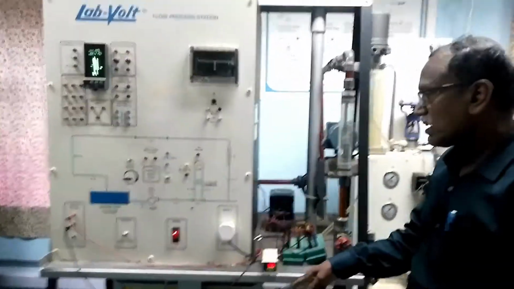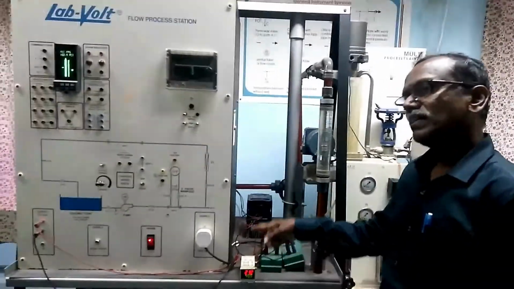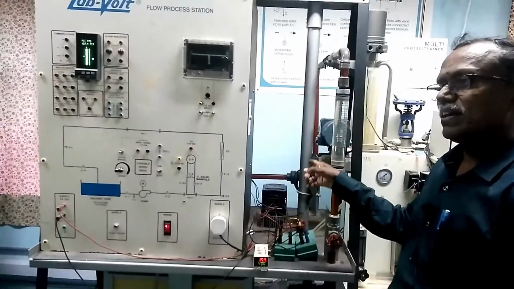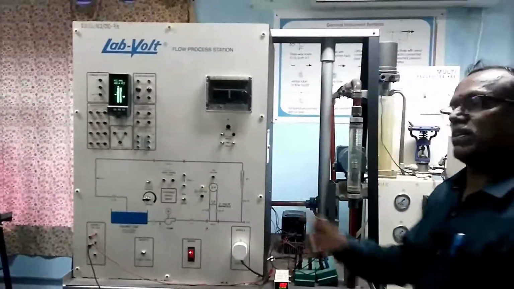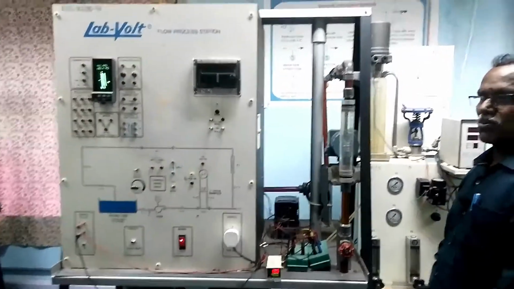The flow rate is measured, it is given to the PID controller, the output of the PID controller is given to the VFD. The VFD in turn gives its output to the pump, so it is a closed path. So it is a closed loop control.